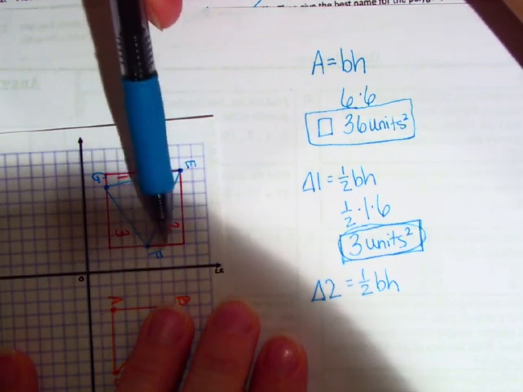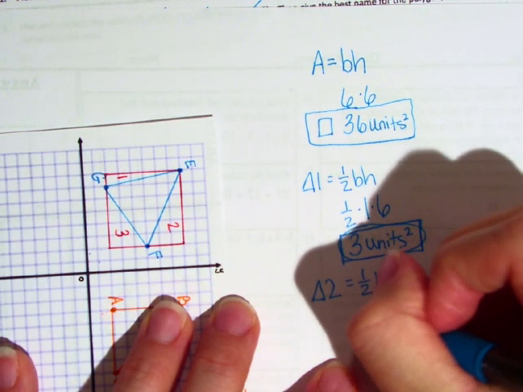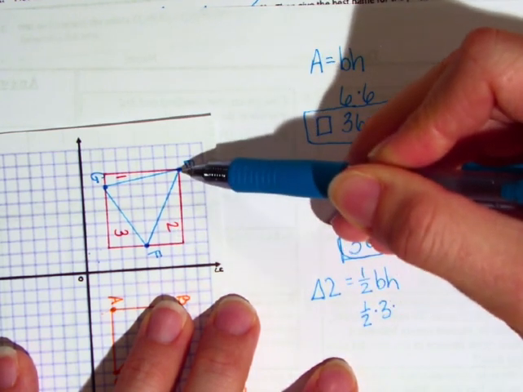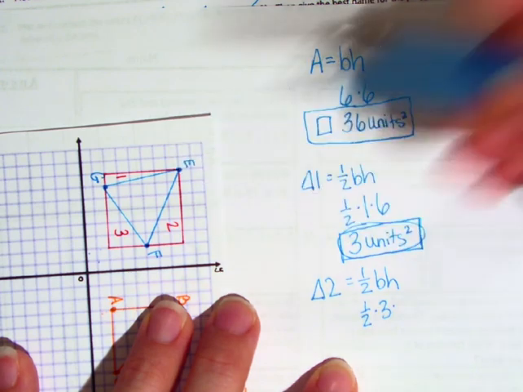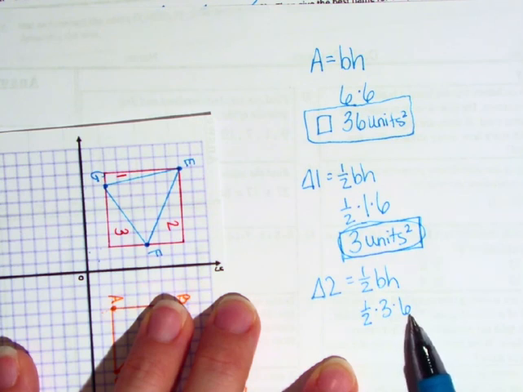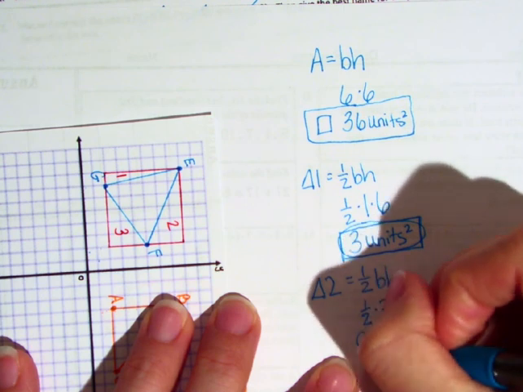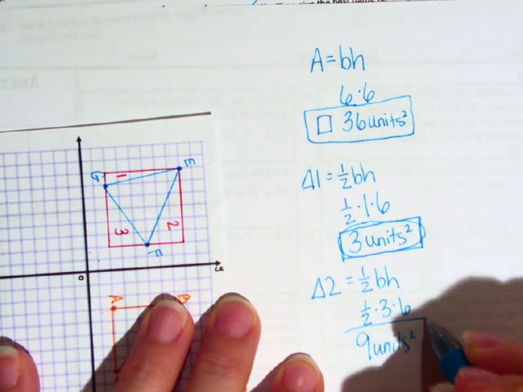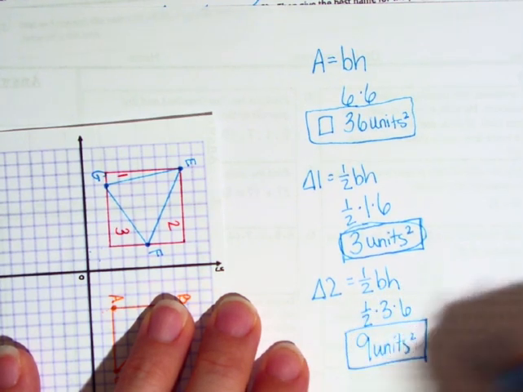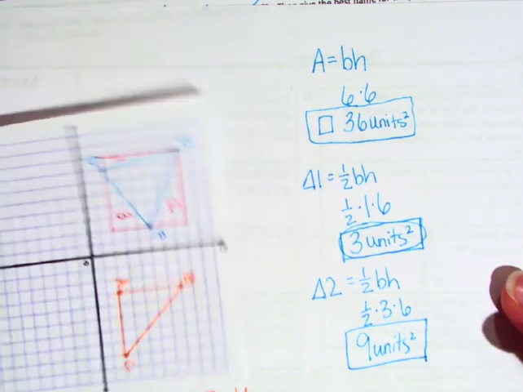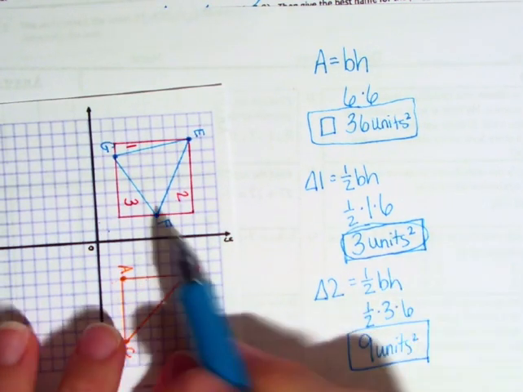My base is 1, 2, 3, 1/2 of 3 times my height, which is the side of the square, and that was 6. So 3 times 6 is 18. Half of 18 is 9 units squared. Box it. Okay, 9 units squared. I'm going to leave my 3 right there, and we'll use this as our base for 3.